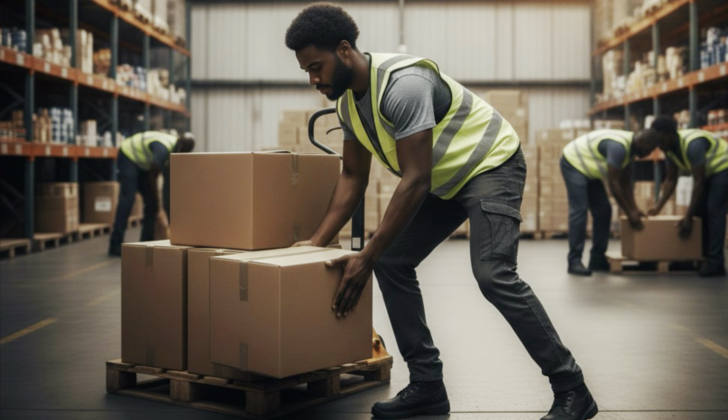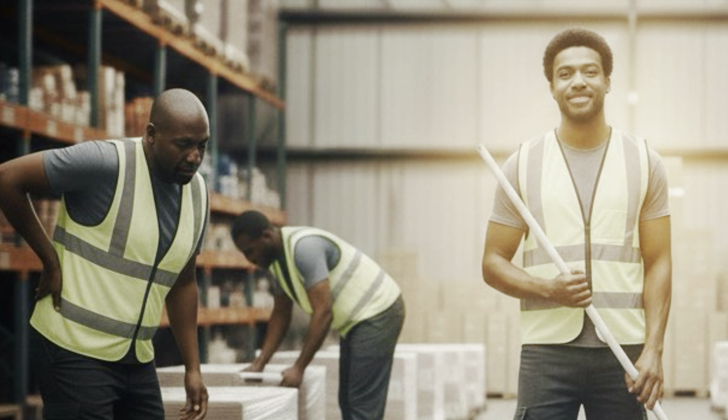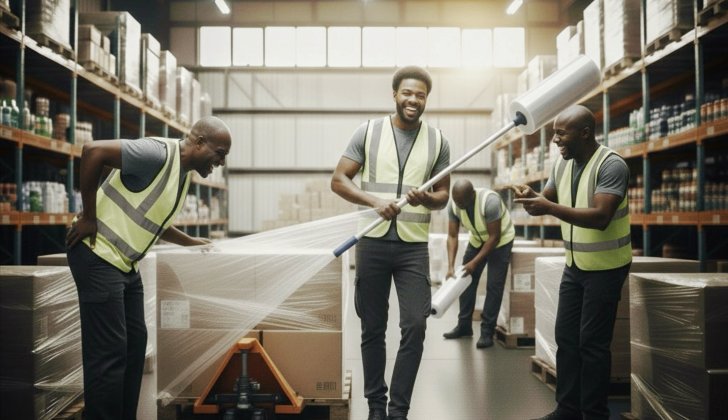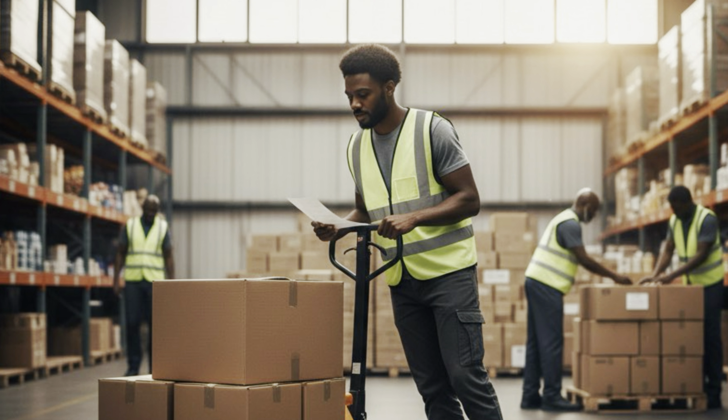But I didn't argue. I didn't explain myself. I just kept working. While they bent and strained, I stood upright. While they slowed down as the day wore on, I kept my pace. While they complained about their backs, I wrapped pallet after pallet with ease. I had used shrink wrap sticks at a previous job where they were mandatory, and I already knew the truth. The tool wasn't about laziness, it was about longevity. I wasn't there to impress anyone. I was there to protect my body and do my job well.